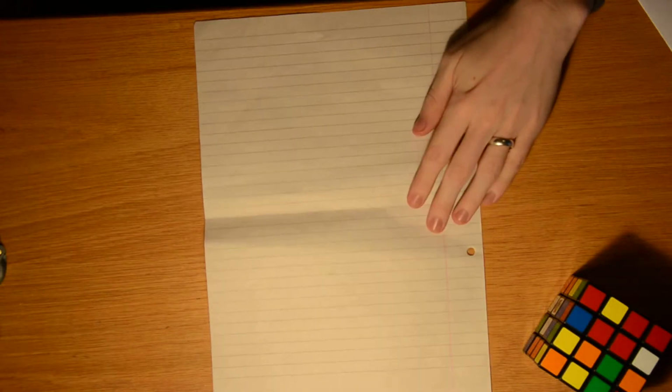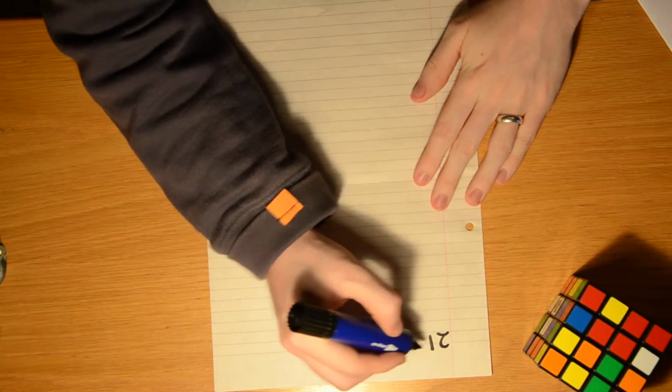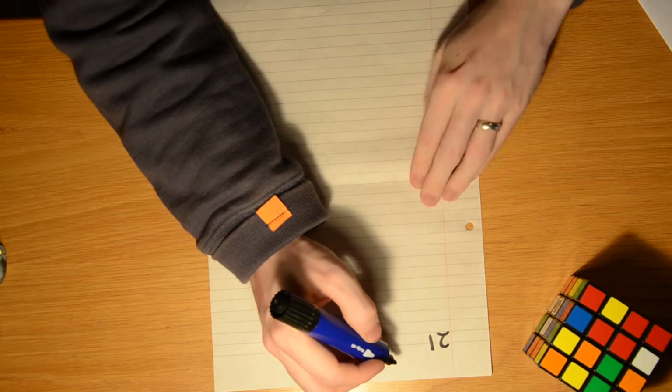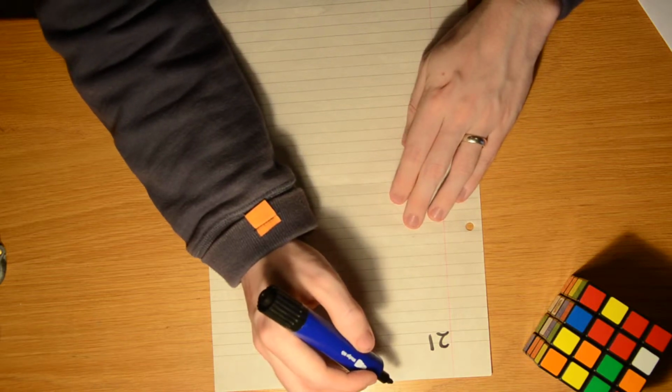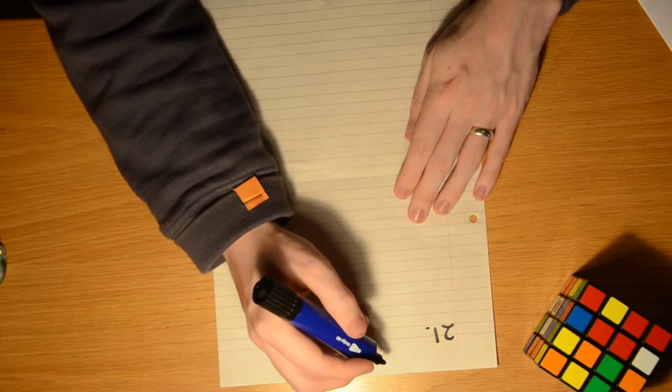Okay, question number 20 now, or 21 rather. Question number 21. We're looking at two charged particles, P and Q. They're moving in a magnetic field. There's uniform flux density, so it's the same strength of magnetic field in both of them.